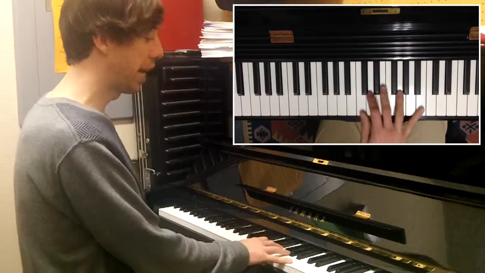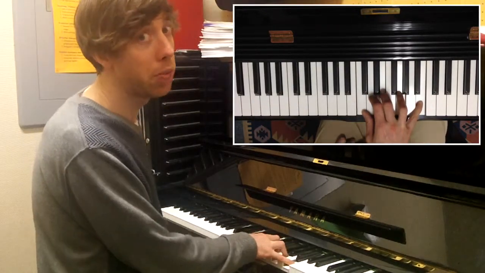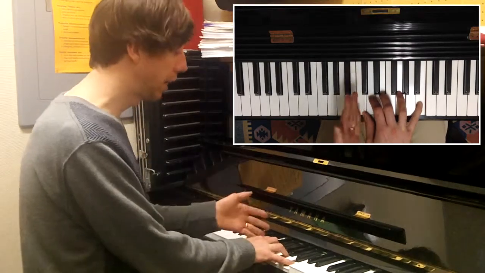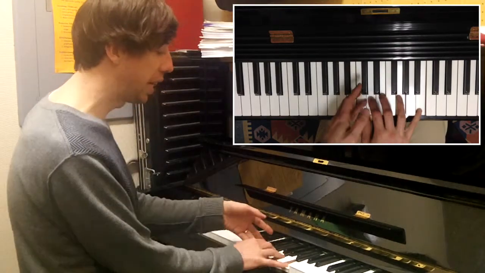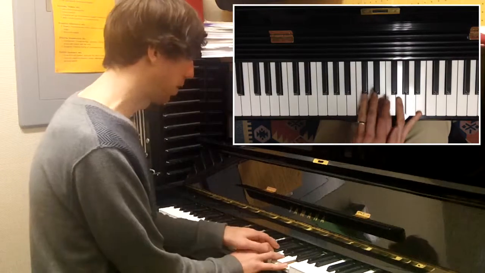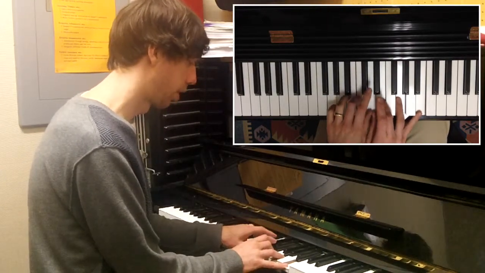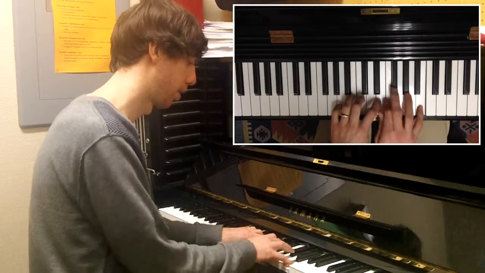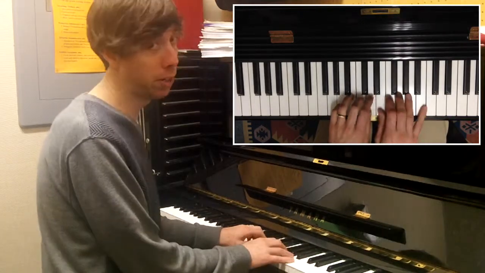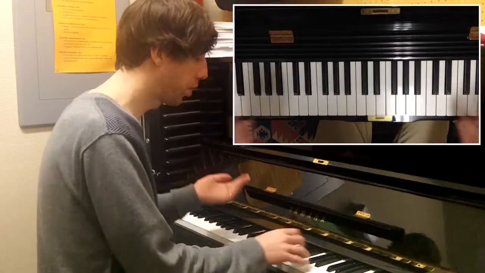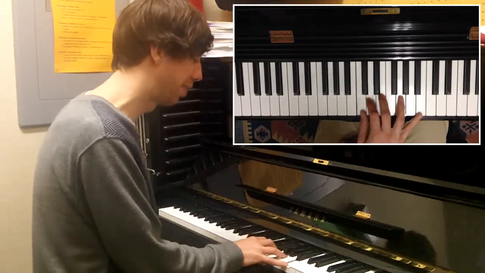So once you get it down in your brain, 1, 2, 3, 5, 7, in an easy key like C, then you should be able to see the intervals from one note to the next. If you want to do it that way, or you can just think about the notes on the scale.